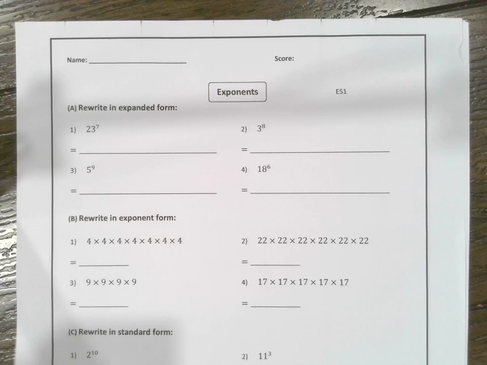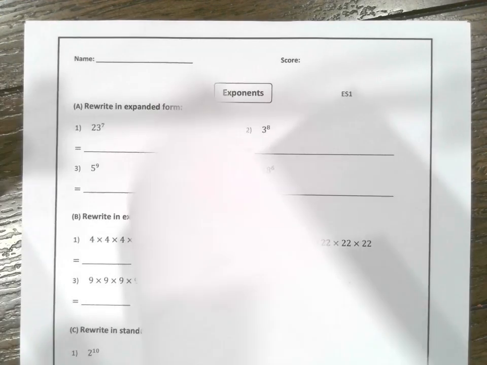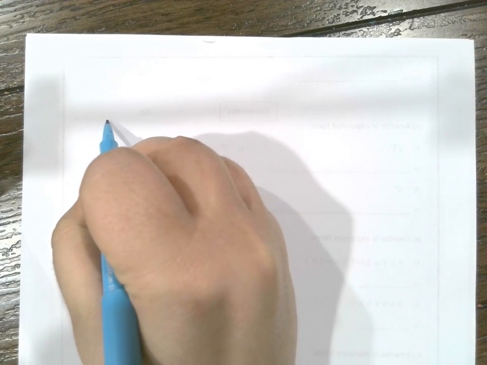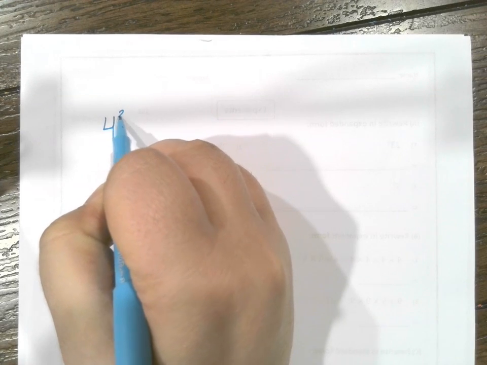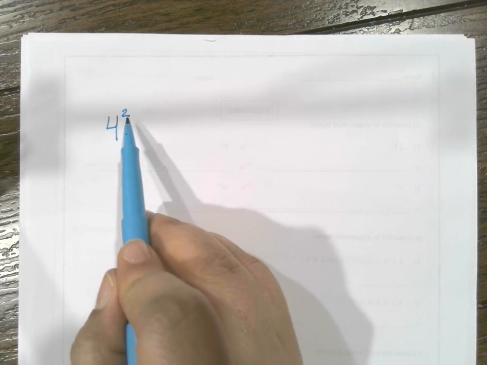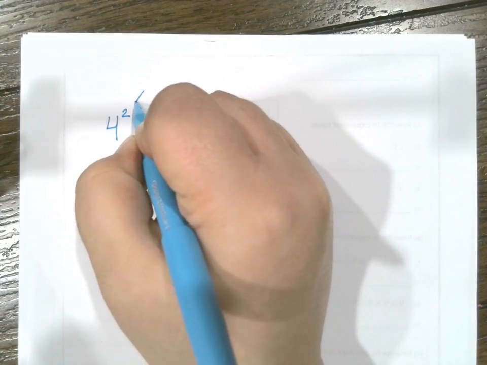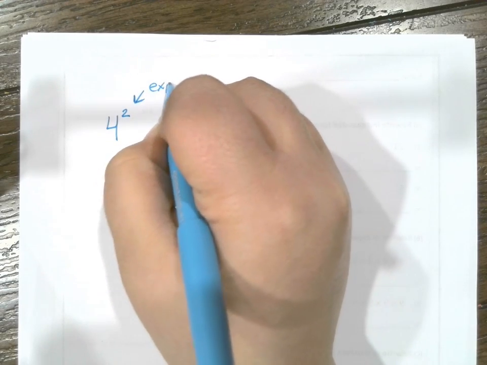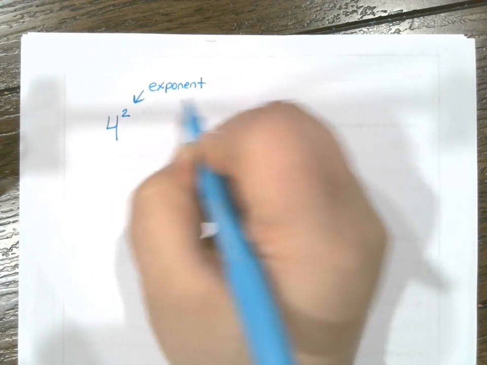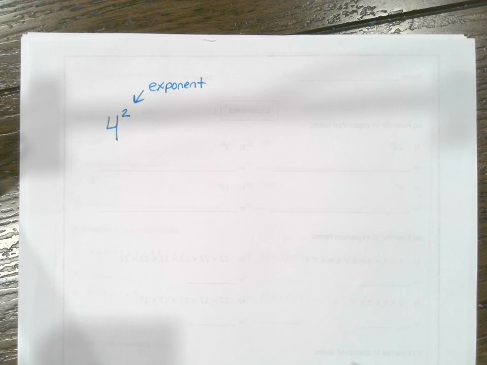Before we get started though, I do want to talk about a couple things before we get into the examples. So I'm actually going to flip my paper over. You don't have to, obviously, if you're just doing this on notebook paper. But we need to talk about what an exponent is and what it looks like. So let's say we had the number 4, and we had this little bitty number in the corner of a 2. This is what's known as an exponent.